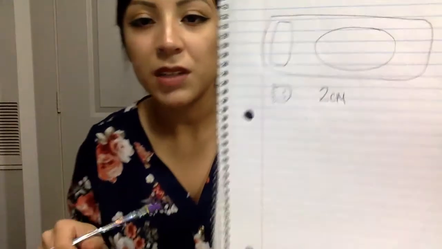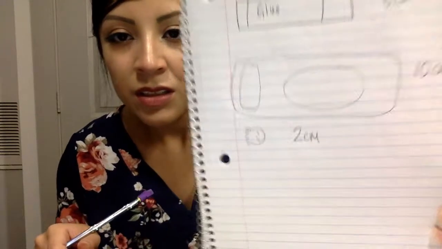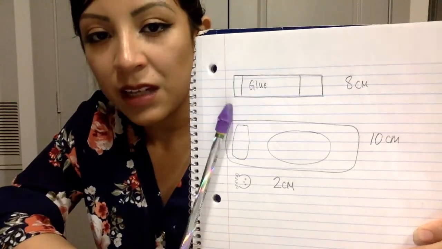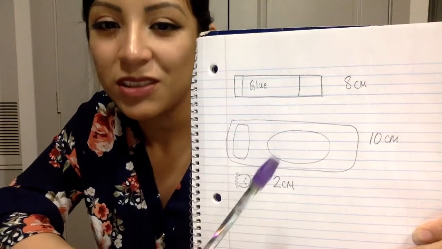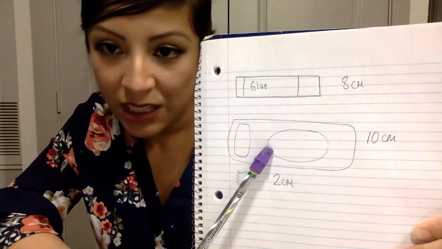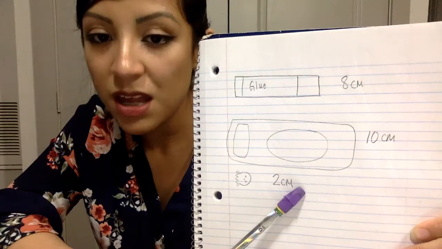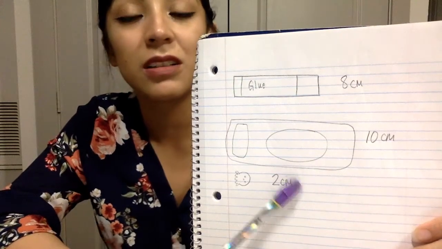And he was 2 centimeters. So I have 3 objects measured so far. I have a glue stick that was 8 centimeters long, a flashlight that was 10 centimeters long, and a squid that was 2 centimeters long. And I can go on and on with different objects that are small to measure.